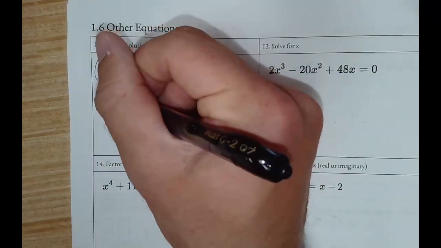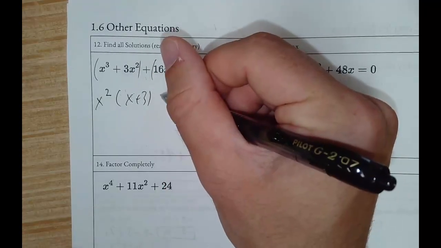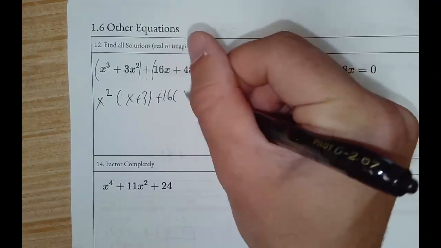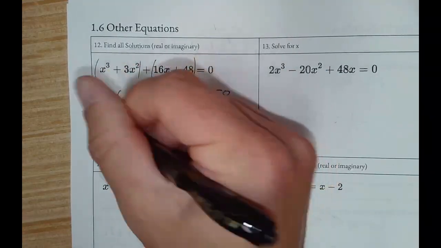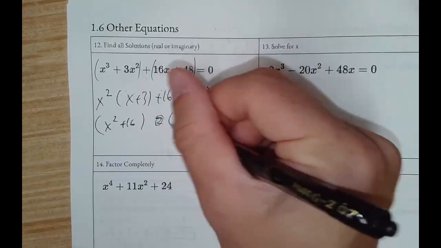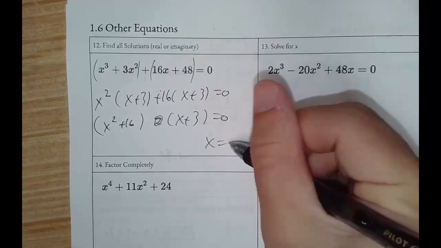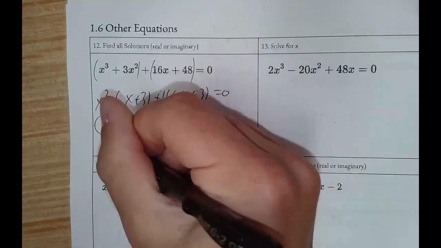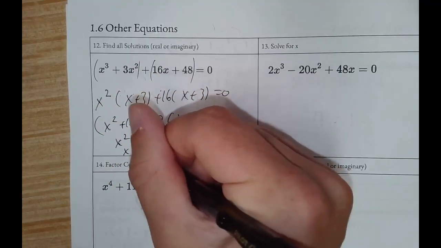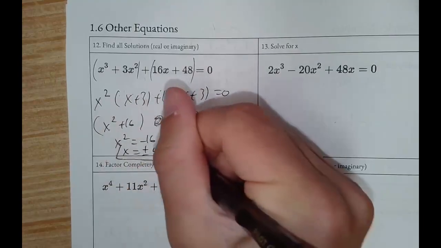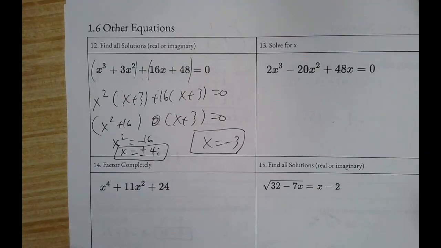So we have x squared times (x plus 3), and then 16 times (x plus 3) equals 0. We can rewrite this as (x squared plus 16) times (x plus 3) equals 0. So then our solutions are x equals negative 3, and then x squared equals negative 16, so x equals plus or minus 4i would be the complex solution, and then this would be the real solution.